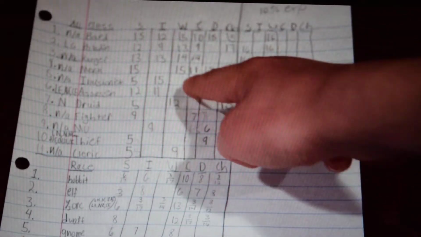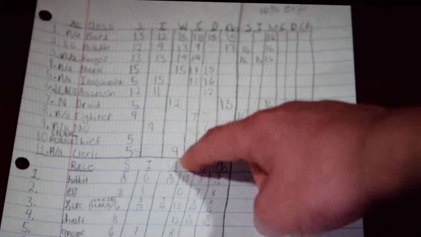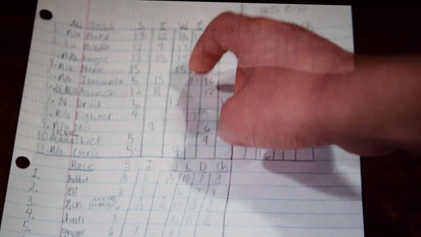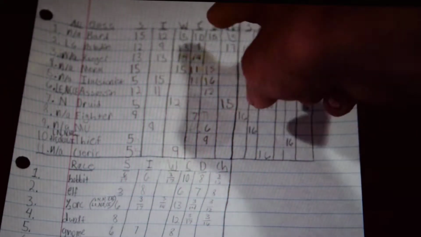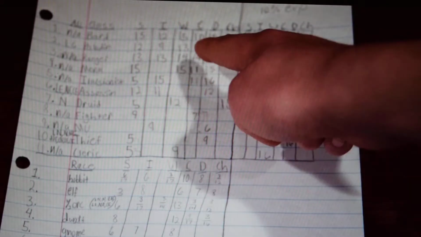But then let's say he had a 10 for his wisdom. So he can be a cleric, a thief, a magic user, a fighter, an assassin, and an illusionist. Even though his strength and intelligence qualified, his wisdom didn't. So that's why he can't be a bard, a paladin, a ranger, a monk, or a druid.